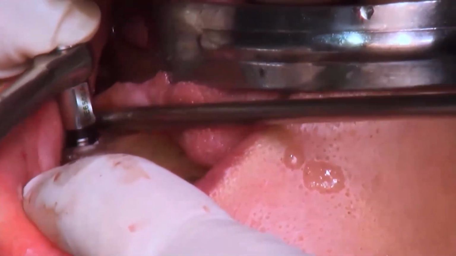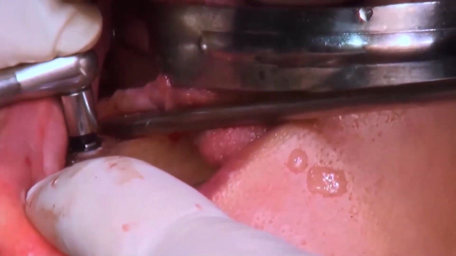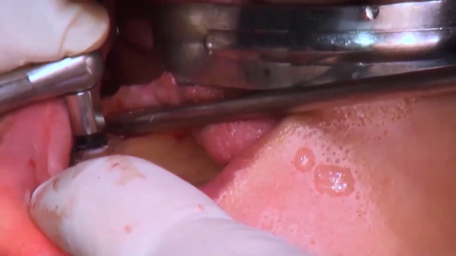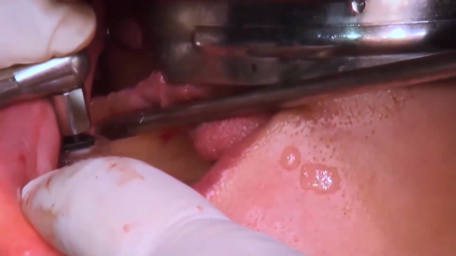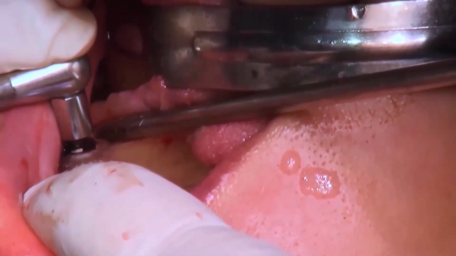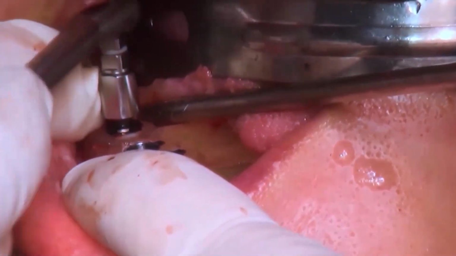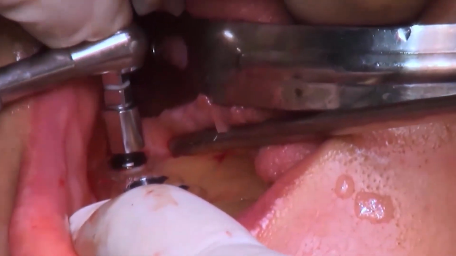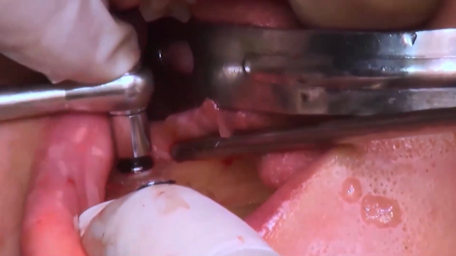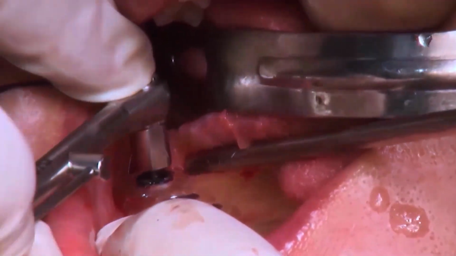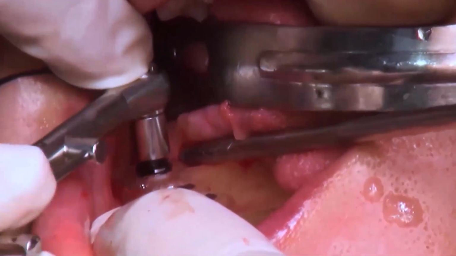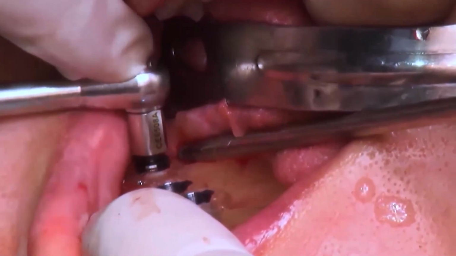I got a severe torque. The severe torque was released by counter-rotating the implant connector.